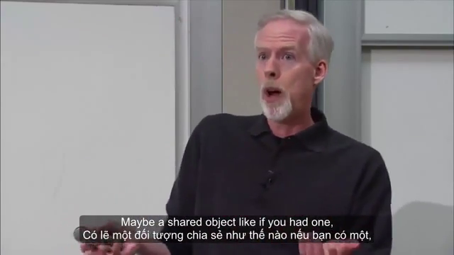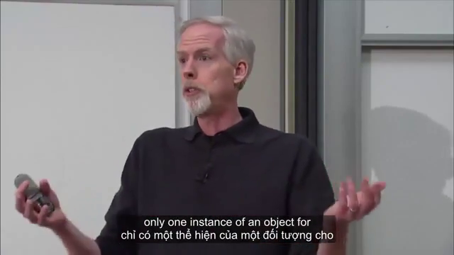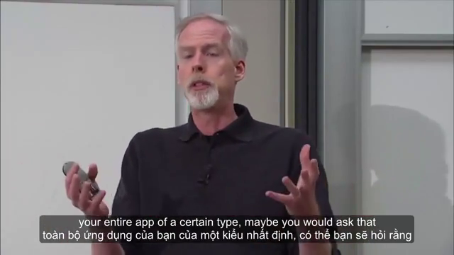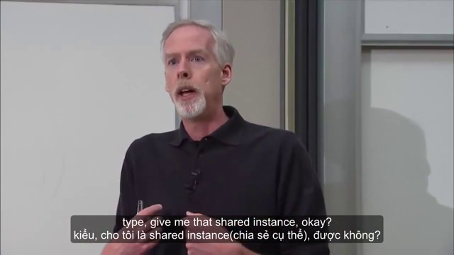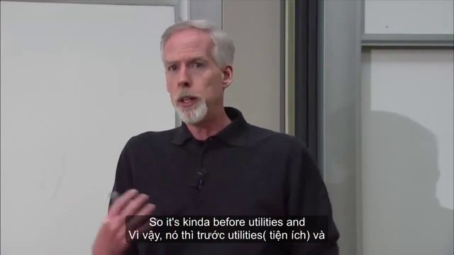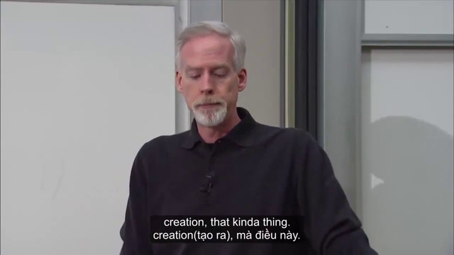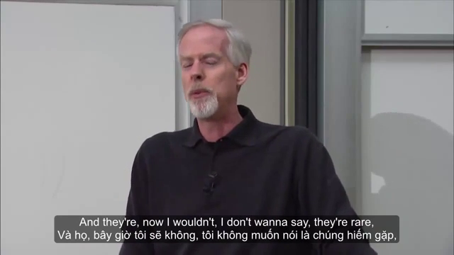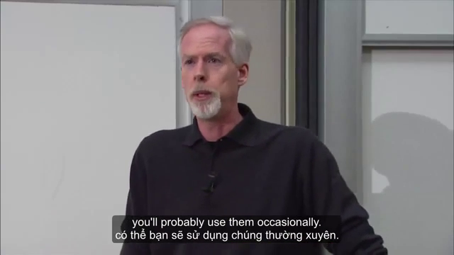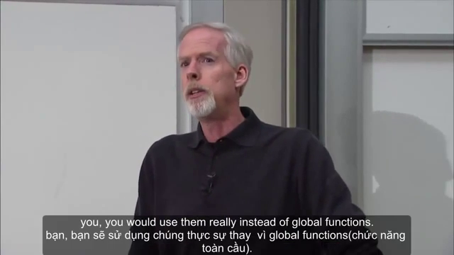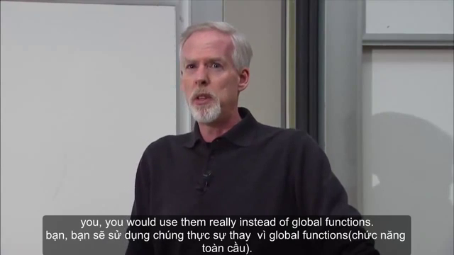Maybe a shared object, like if you had only one instance of an object for your entire app of a certain type, maybe you would ask that type, give me that shared instance. Okay? So it's kind of for utilities and creation, that kind of thing. I don't want to say they're rare, they're not super common. You'll see them in iOS, and you'll probably use them occasionally. You would use them really instead of global functions.